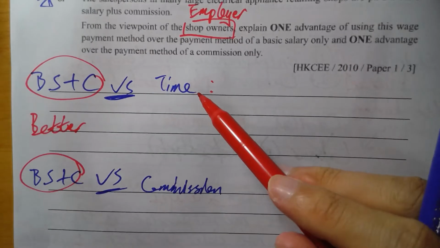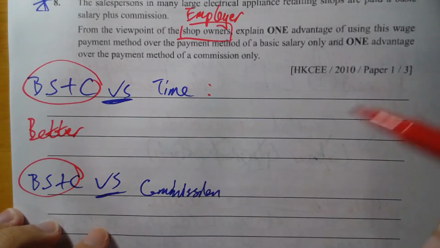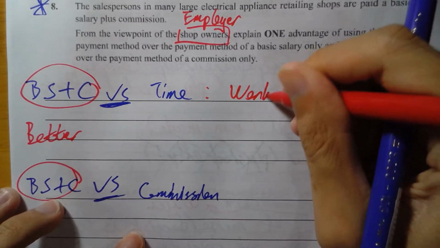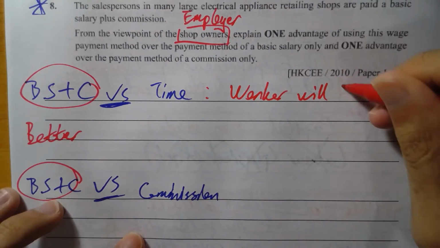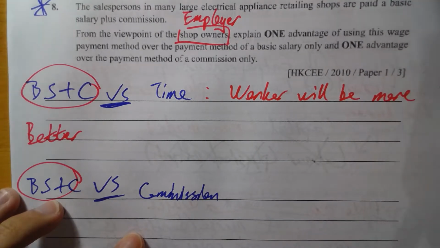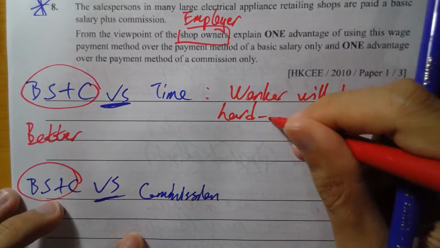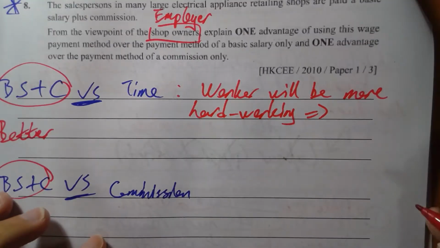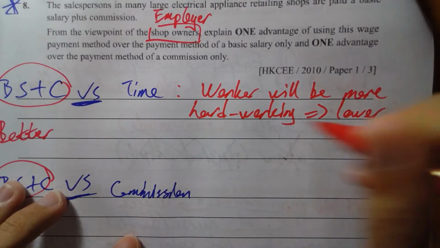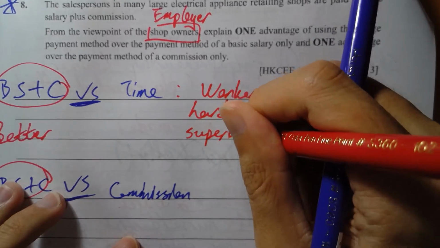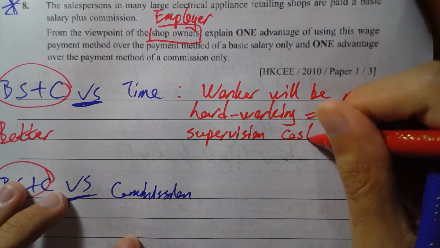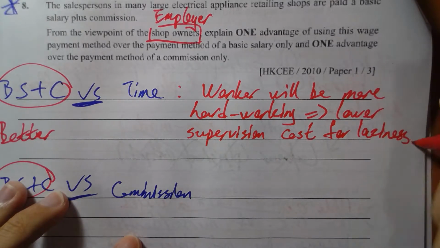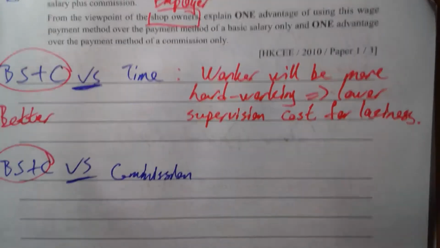As opposed to using time rate only, with commission, the worker will be more hardworking, right? Or have a higher incentive. And that would mean we have lower supervision costs. 嗱，都係嗰句啊，唔好就咁停啊。Supervision costs for what? For laziness. Okay? Now, this one, most of you got it right.